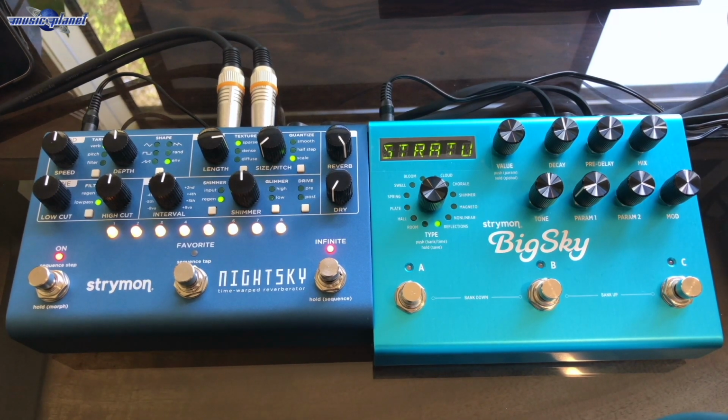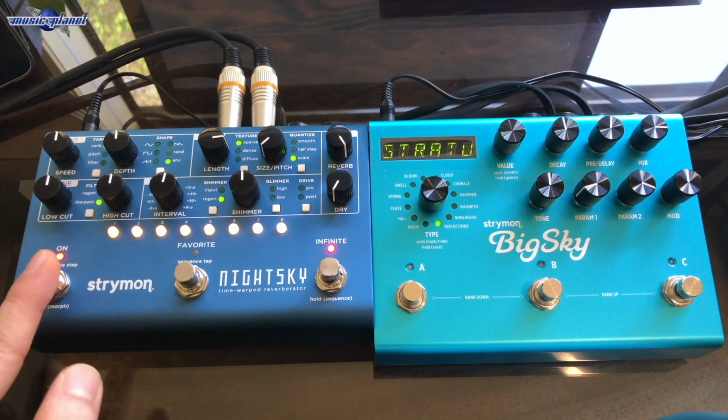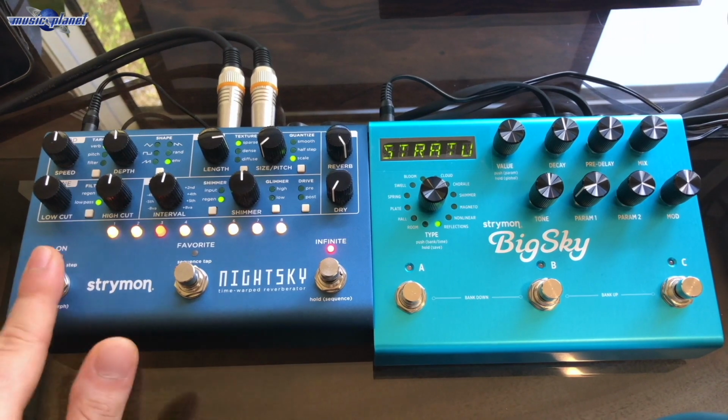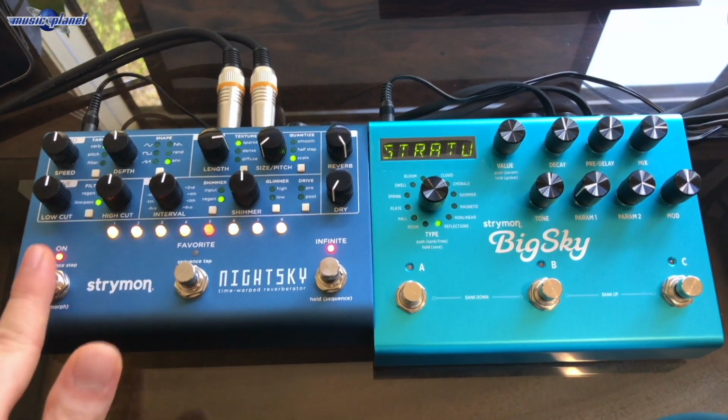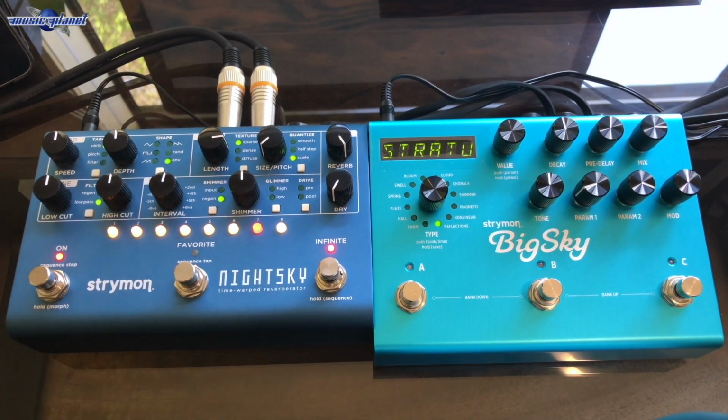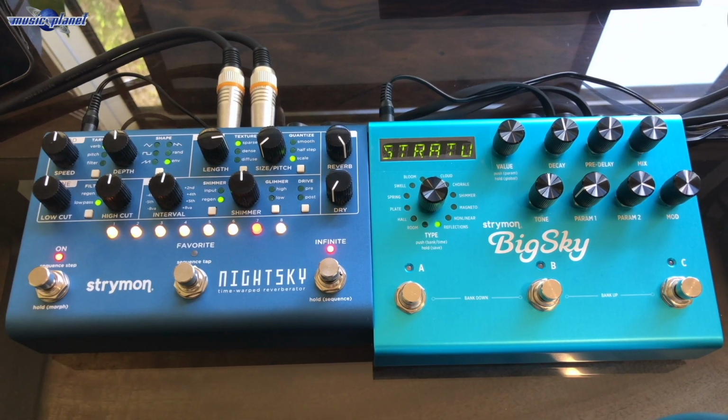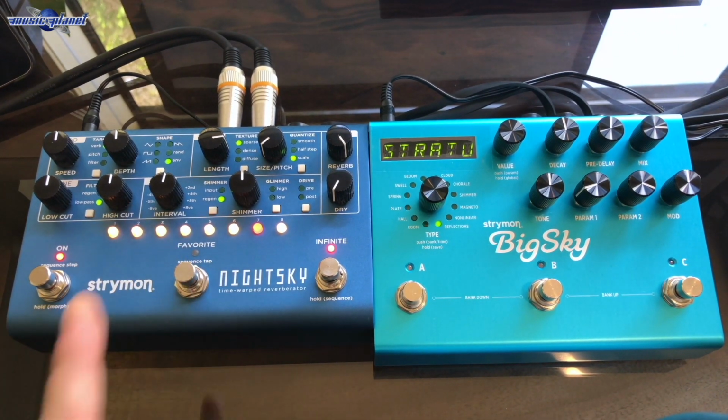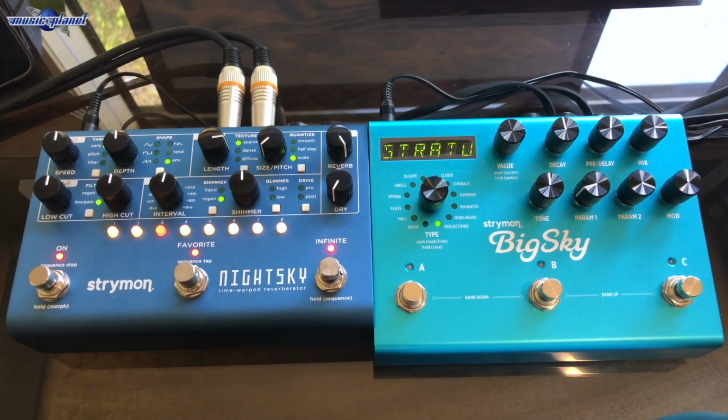Now what we can do is use the on foot switch to go between the different sequence steps. Another way to engage the sequencer is to tap this twice, and what it'll do is start the sequence at the tempo that you have tapped in. This is what really makes me call this a reverb synth.